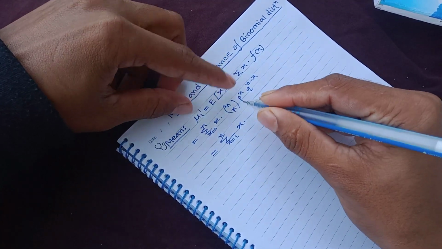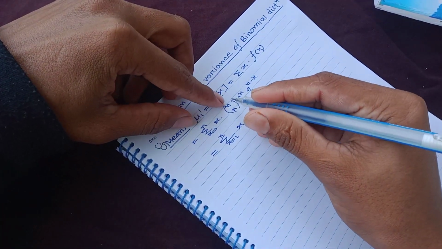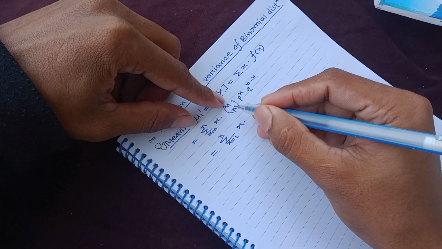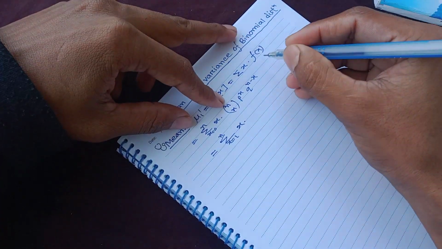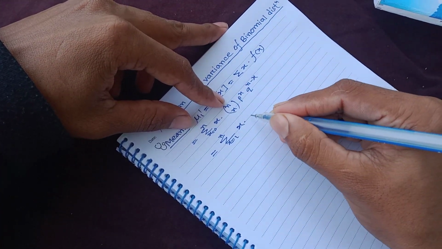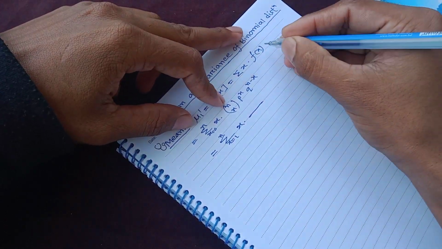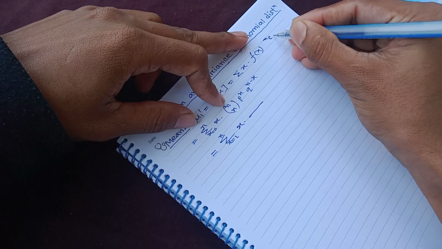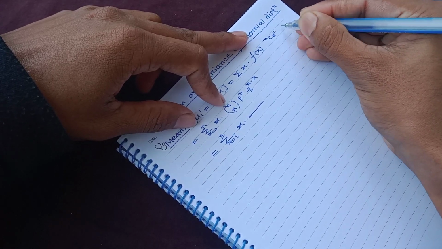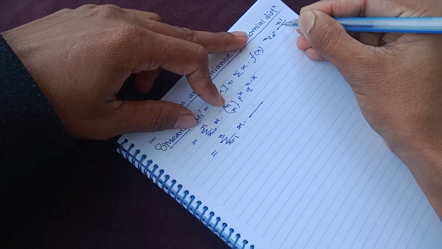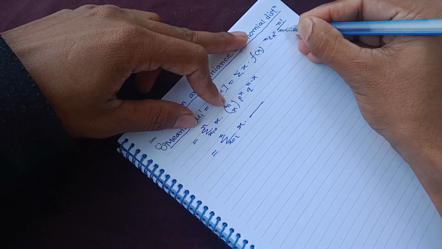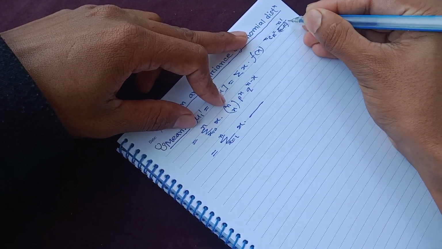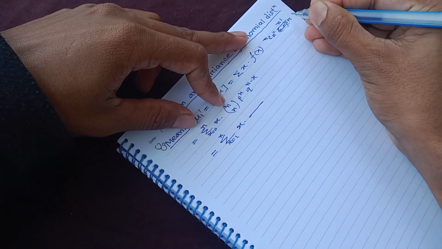x into the combination, where n combination x will be written in this form. We know the combination formula nCr equals n factorial by n minus r factorial into r factorial.